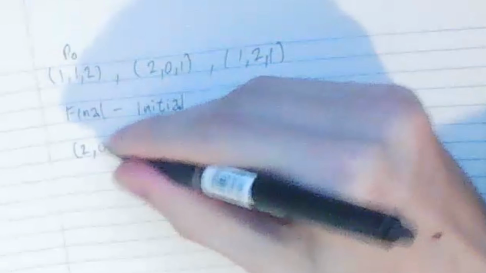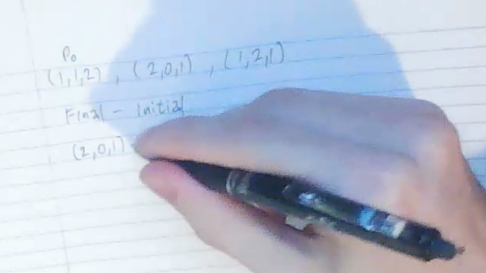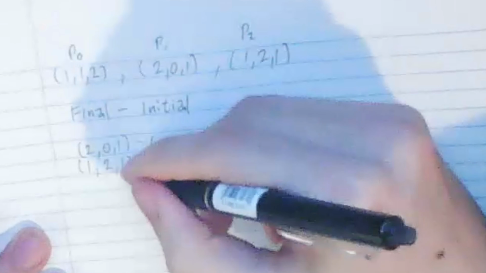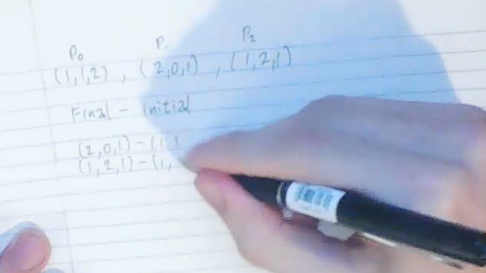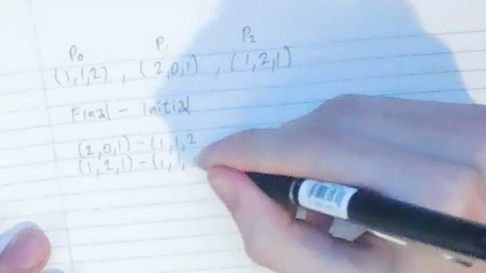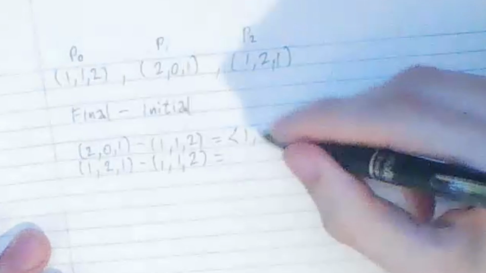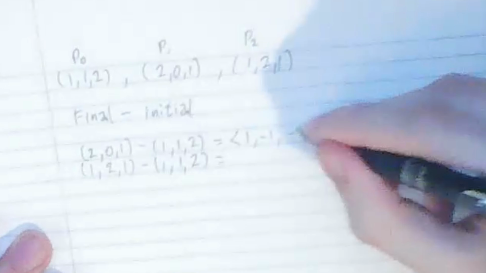So we're going to do 2, 0, 1 for P1, and we'll call this P2: 1, 2, 1. Now we're going to subtract our initial point from our final points. The initial is the same point for both. I'm going to write this in a really dumb way. Don't do this if you're trying not to introduce error to your equations. So 2 minus 1, well, what is 2 minus 1? We have 1, comma, negative 1, comma, negative 1.